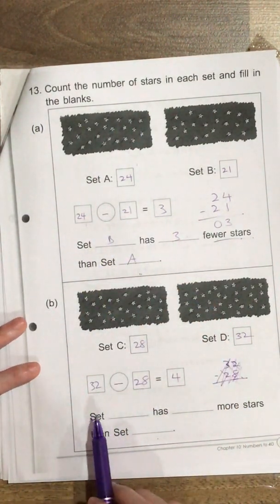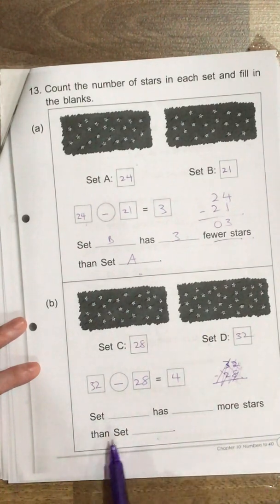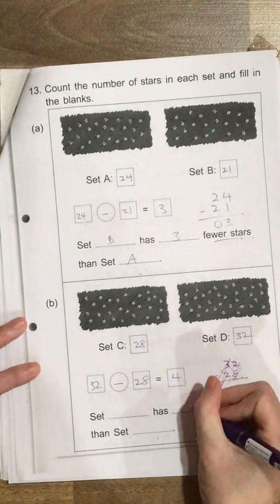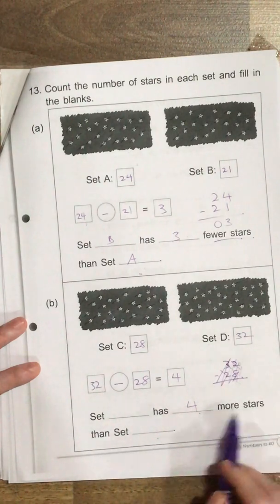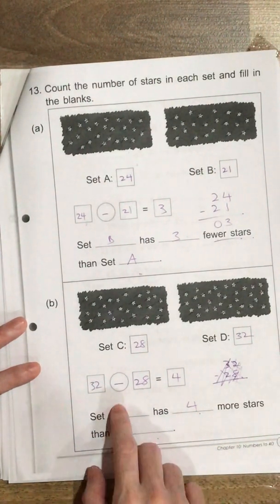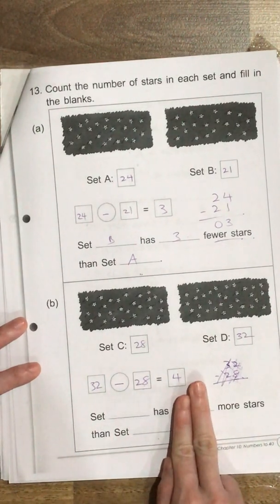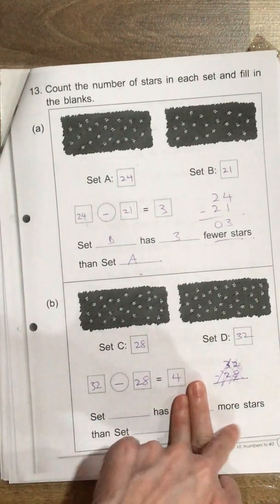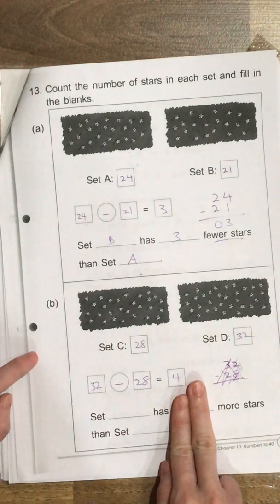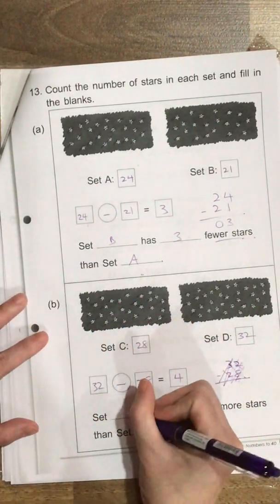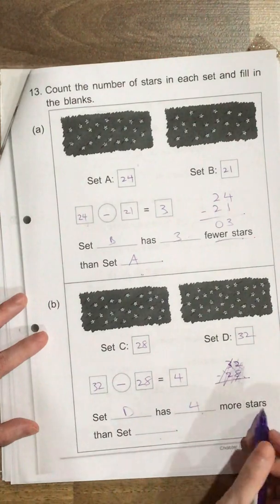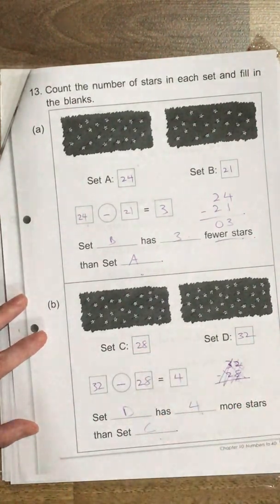Okay. So set what has how many more stars than set what? So we know it's 4. Okay. Set what has 4 more stars than set what? So again, you want to know which set should come here. You cover the number 4 and you read: set what has more stars. So which set has more stars? Set D. Set D has 4 more stars than set C. Alright?